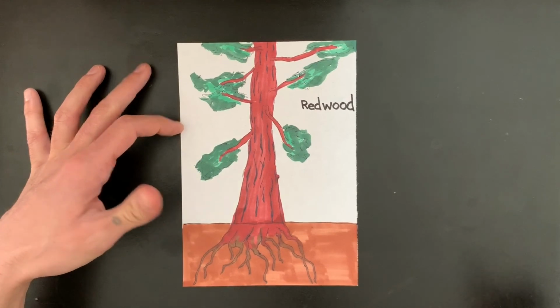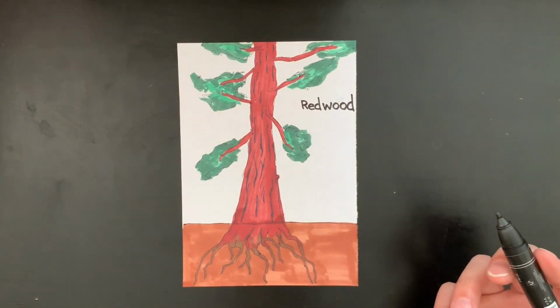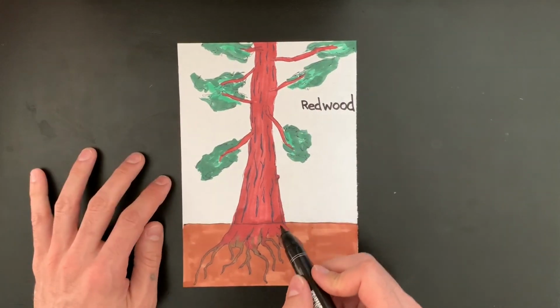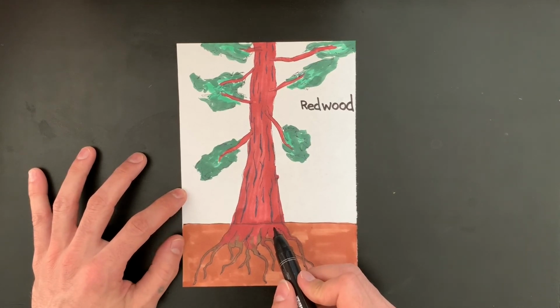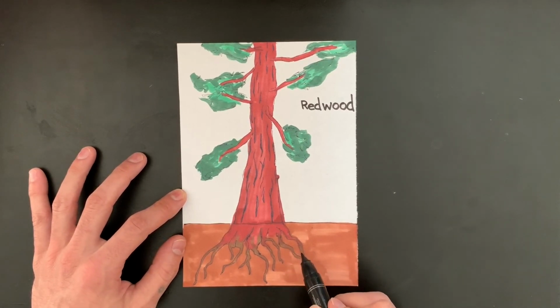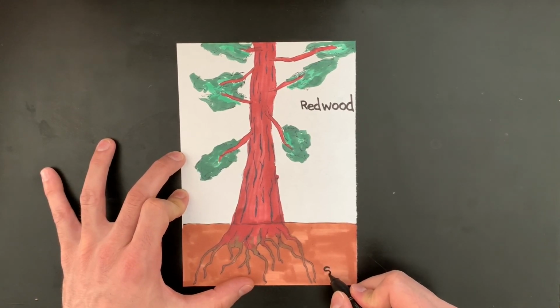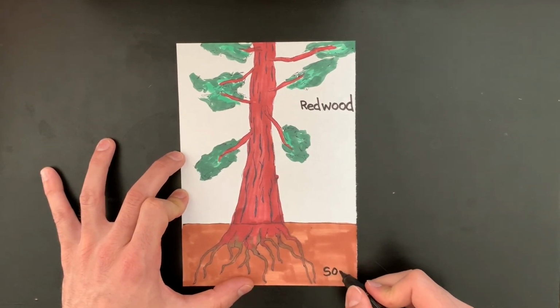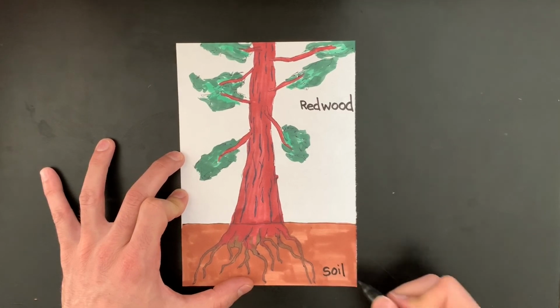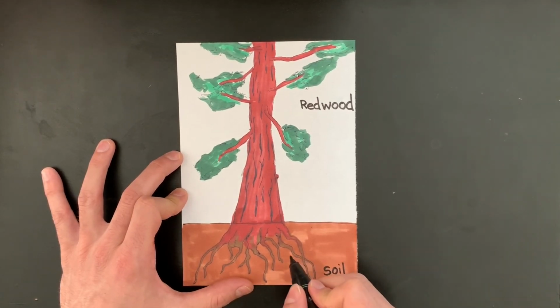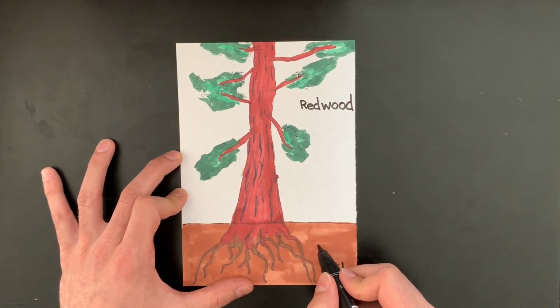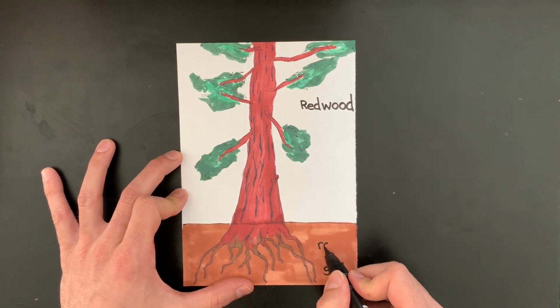Redwood. So just like when we were talking about the sunflower, we can start down here to look. We have the roots that go down all the way into the soil. S-O-I-L. And then from the soil, like we just talked about, we have the roots. I'll label that again. Of course.